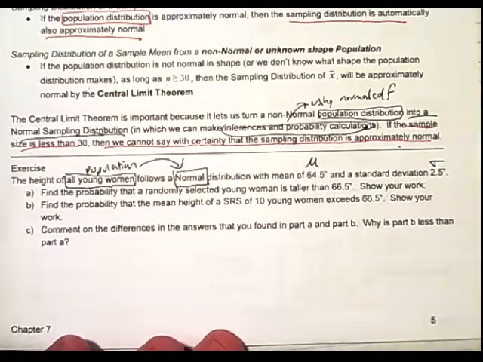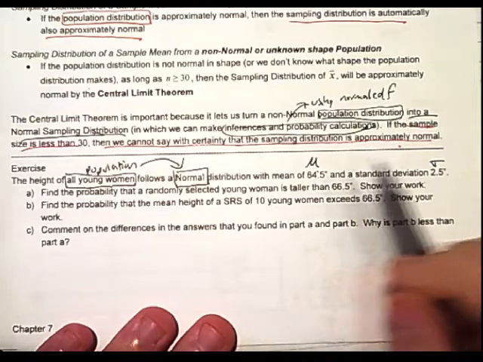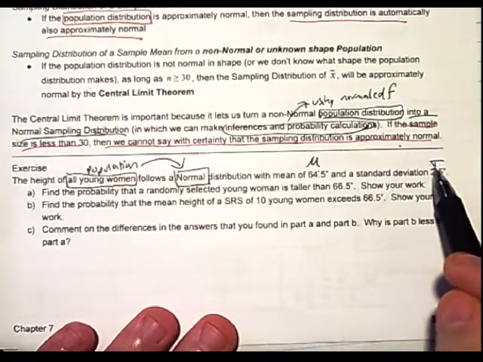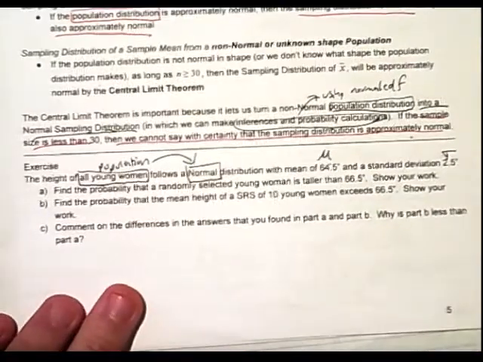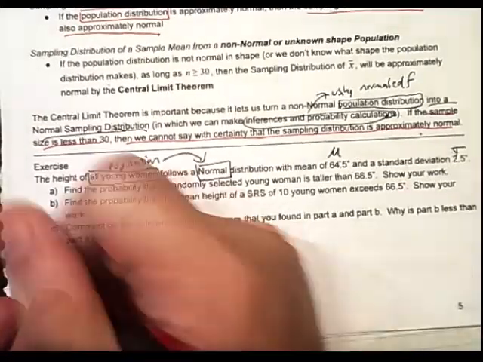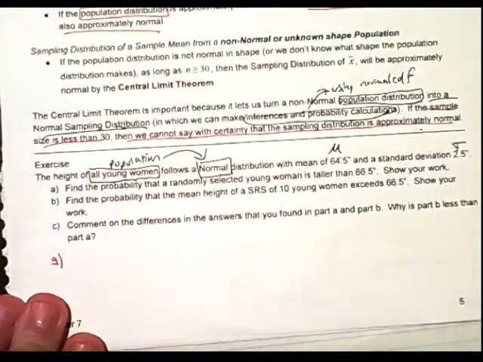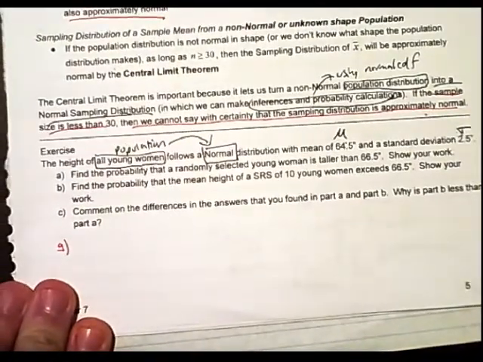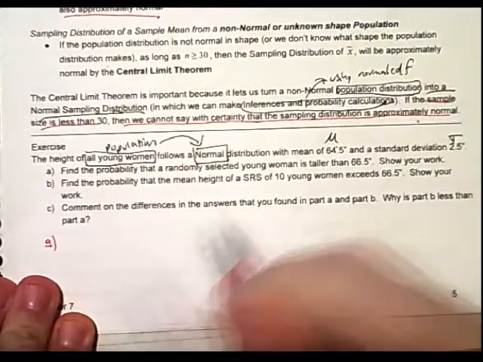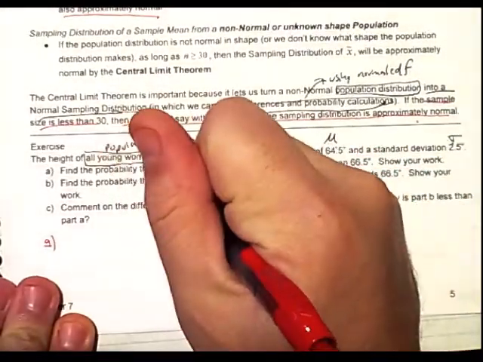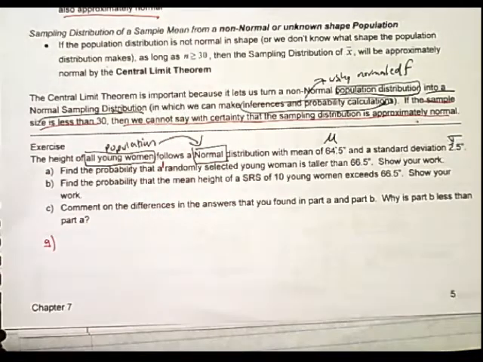Those are in terms of inches. So that's mu and that's sigma for the population. Part A. It says find the probability that a randomly selected young woman is taller than 66.5 inches.